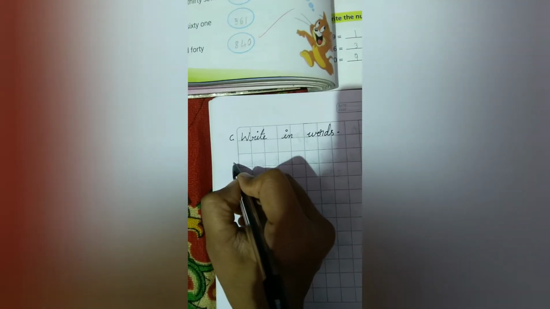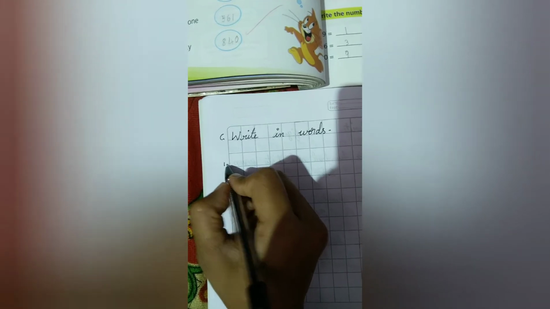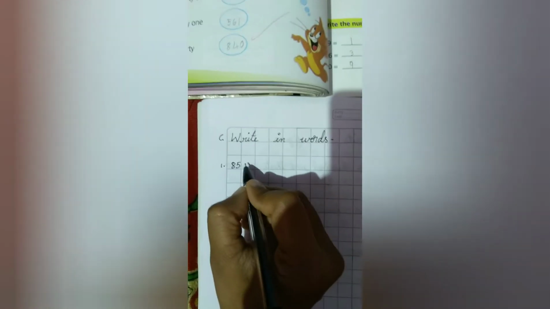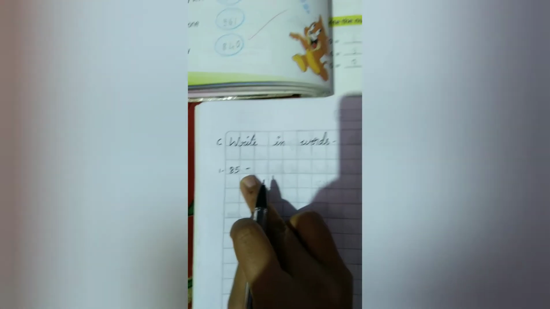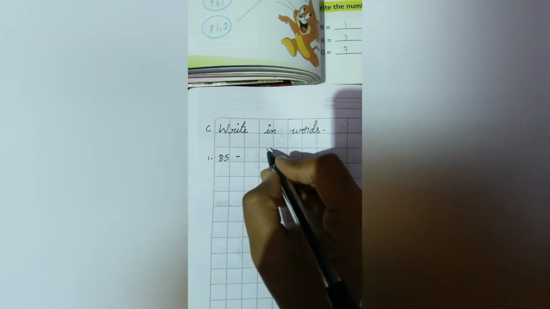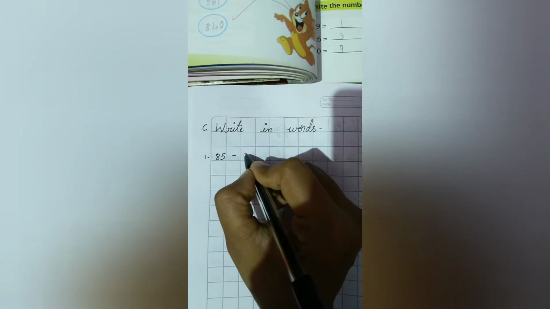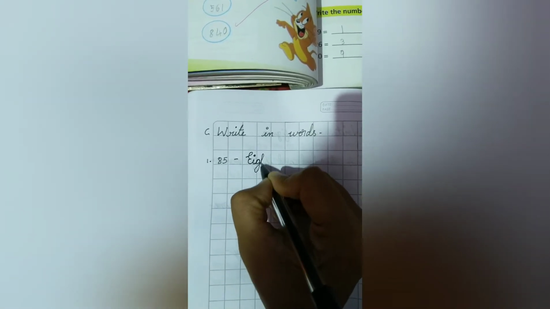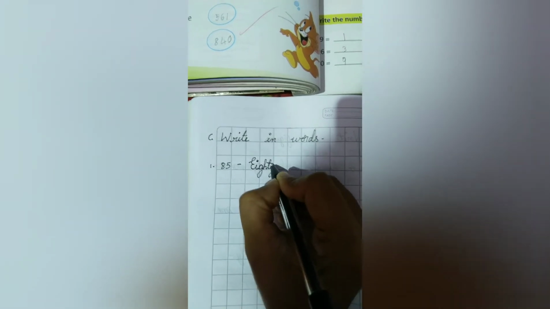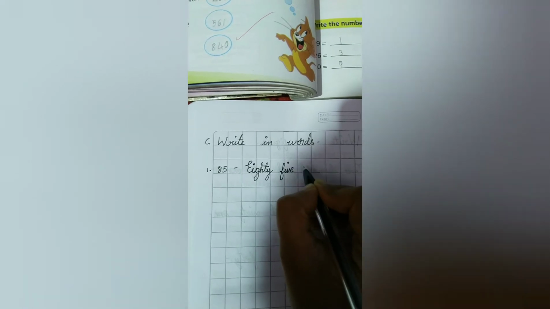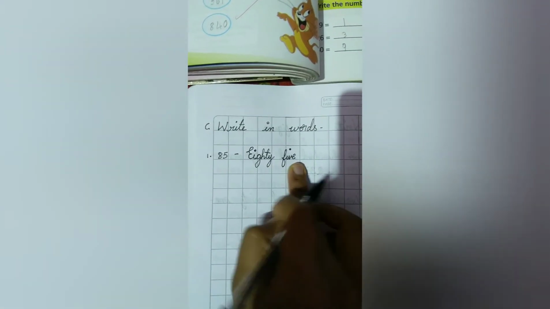Now leave one line. Write the first question number, and the question is 85. Try to write both the numbers in one box and put a hyphen in the next box and start writing from the third box. You can see it's 85. So you should write first 80. Write capital first letter EIGHTY. 80 and 5. F-I-V-E, 5. Leave one finger space and write 5.